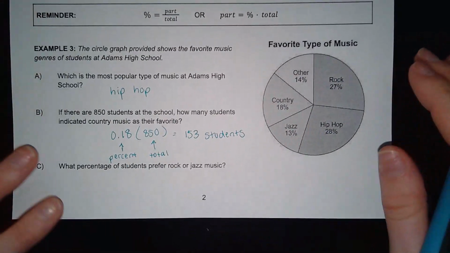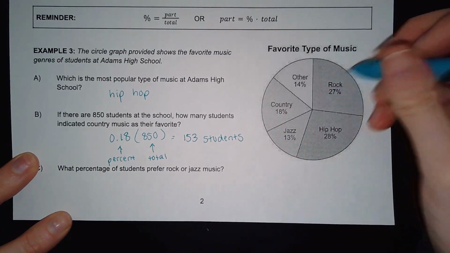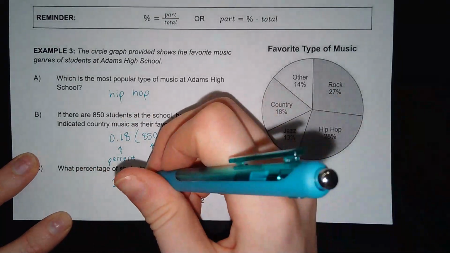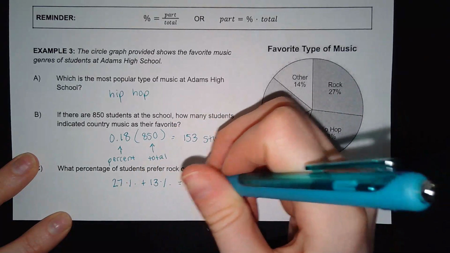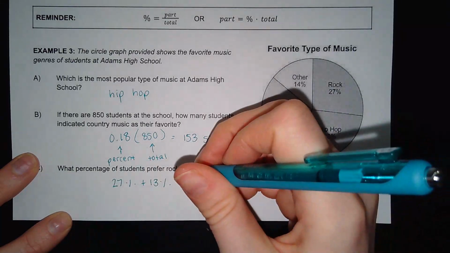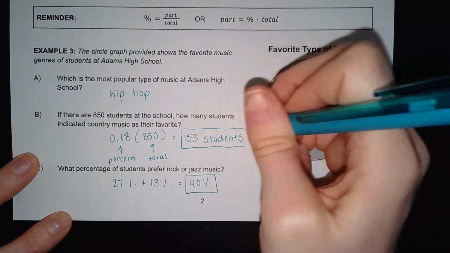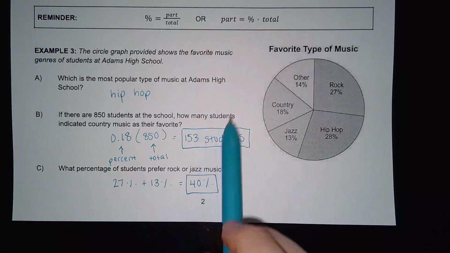And then last question, what percent of students prefer rock or jazz? So if we look at rock, rock is 27%. And if we look at jazz, jazz is 13%. And if we add those together, that would be 40%. Now it does ask us for a percent here, so that means we're good to just leave that 40%. We don't have to find the number of students like we did in B. So it's important to read carefully. Are we trying to find a percent, or are we trying to find the number of students?